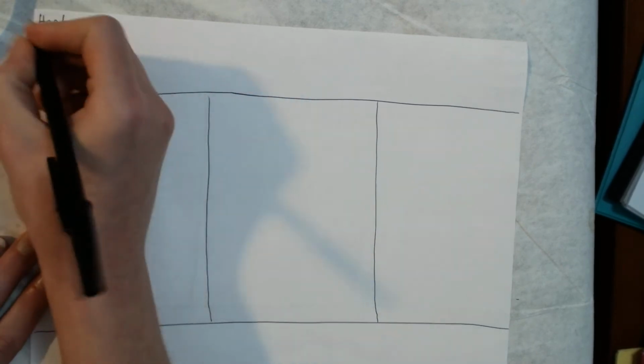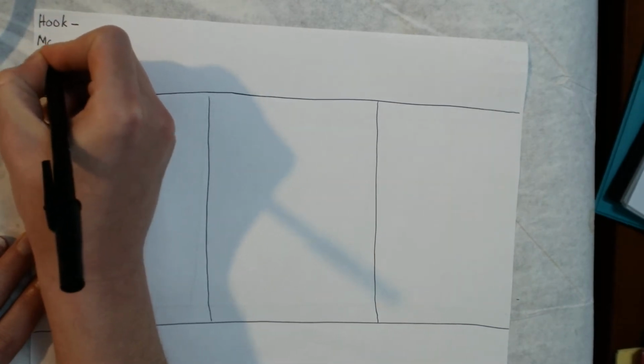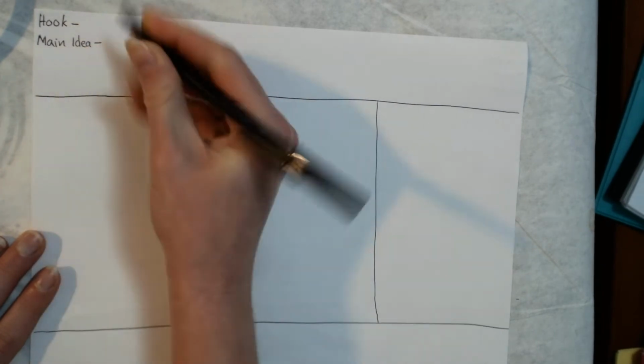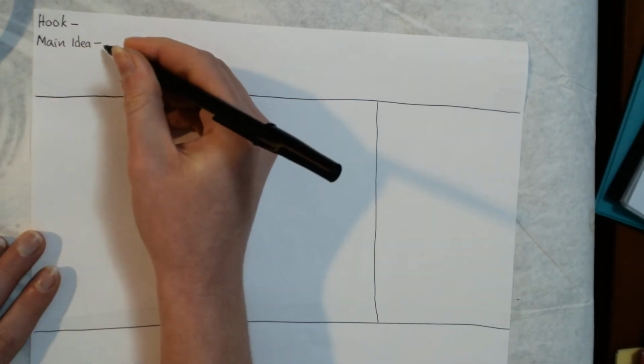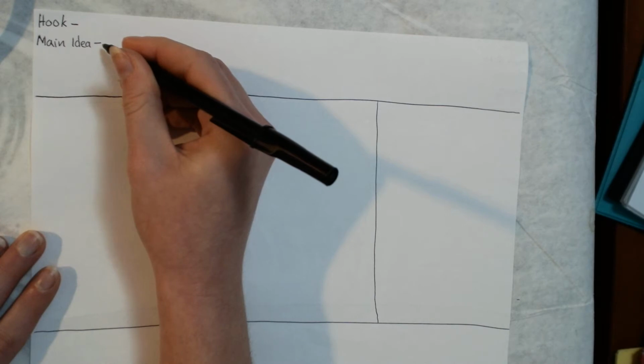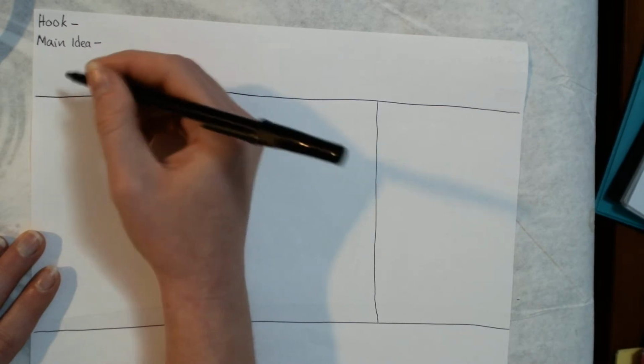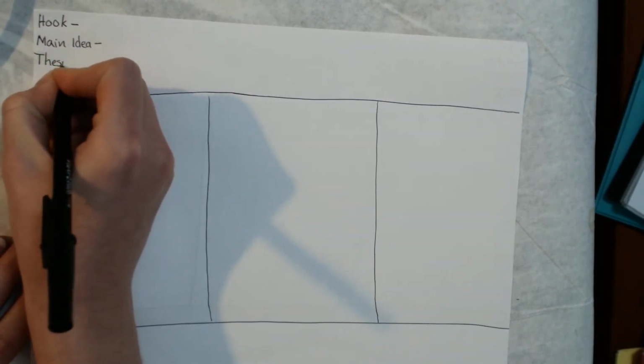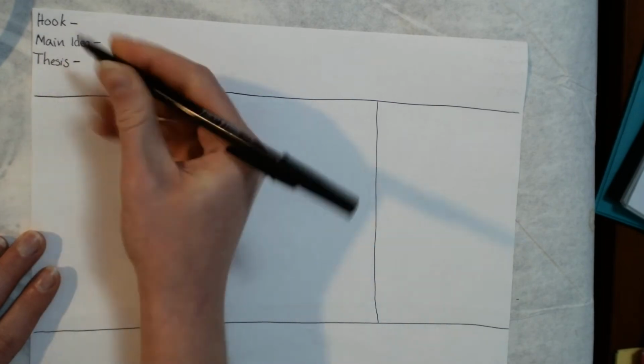After your hook, you're going to have your main idea. This is one sentence that says what your essay is going to be about. This is the big overall point. After your main idea sentence, you're going to have your thesis. This is a very important sentence.